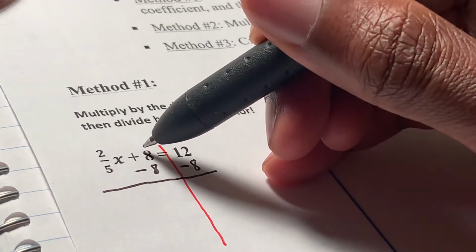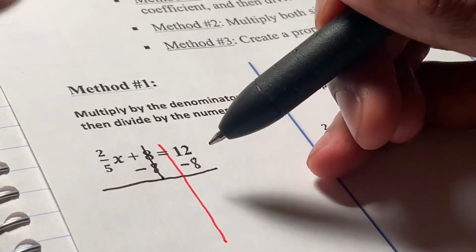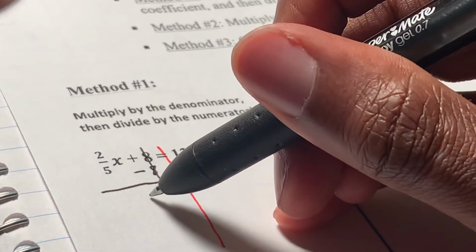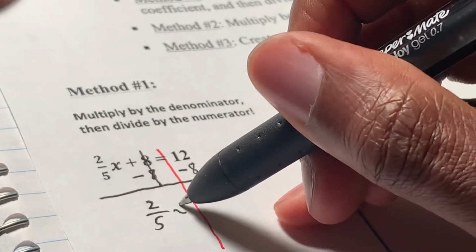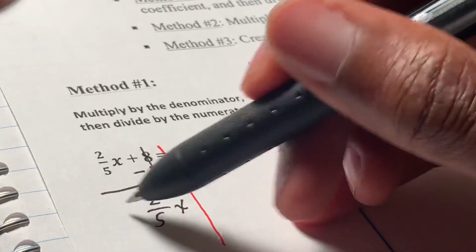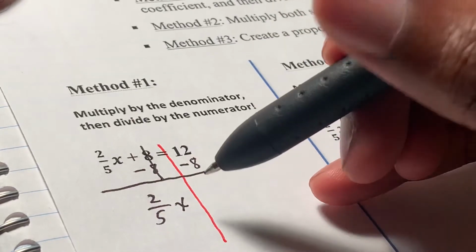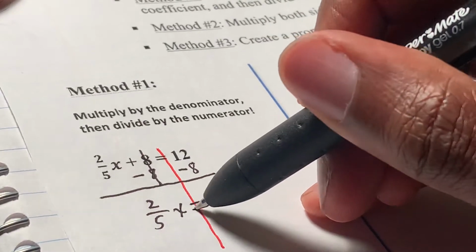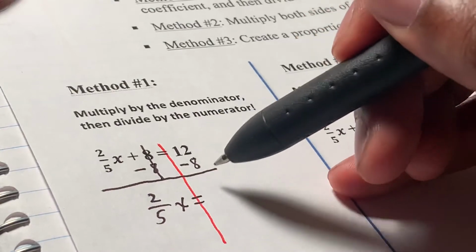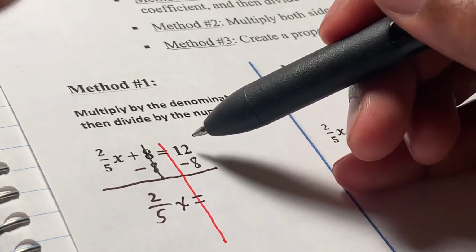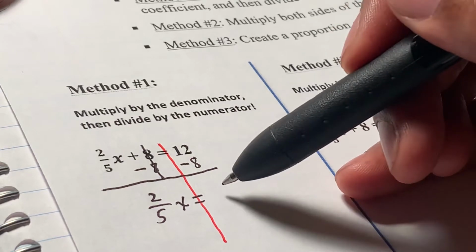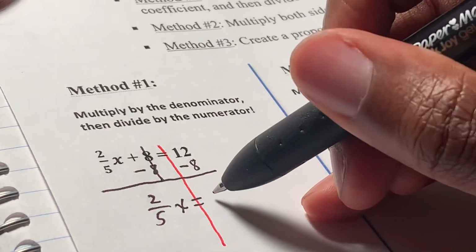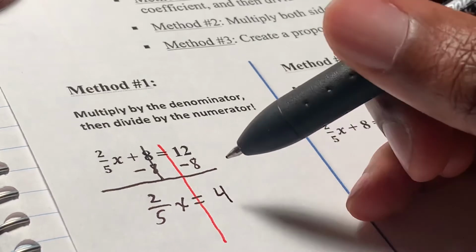So we cancel the 8s. We drop the 2/5 x. Right? Remember, drop it and move it over close to the line. I drop the equal sign. And then I combine this using money and debt. So if I have $12, but I owe somebody $8, what am I left with? Okay, 4. That's correct. Very good.